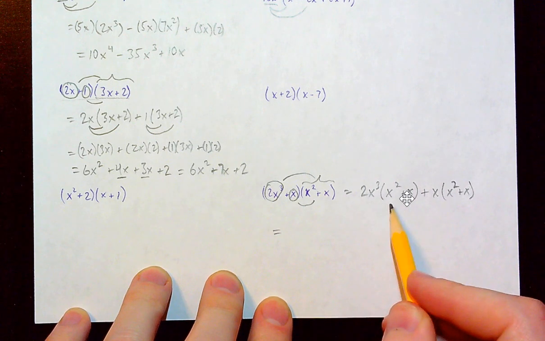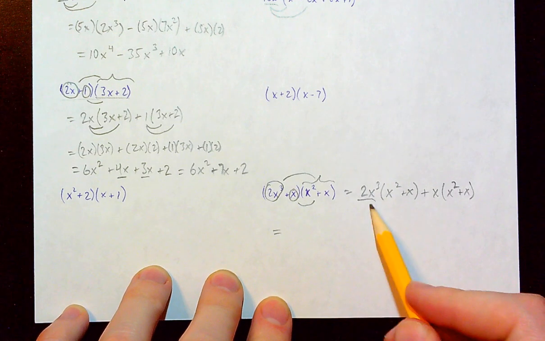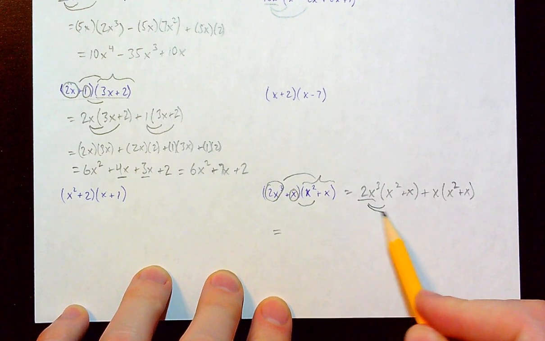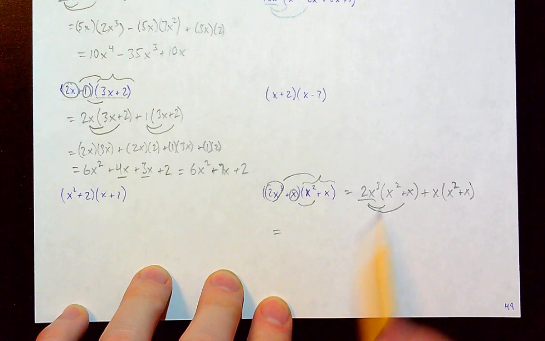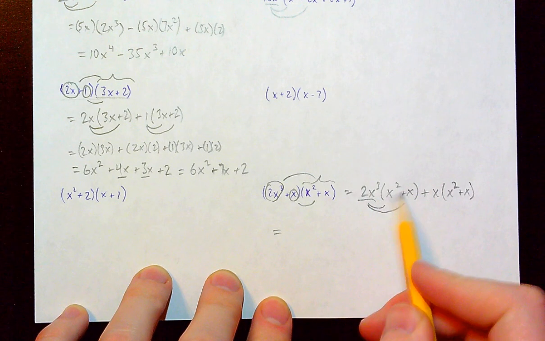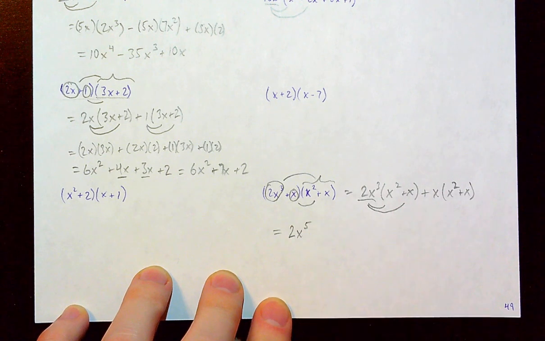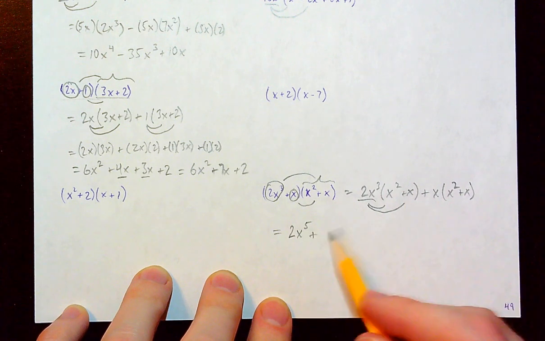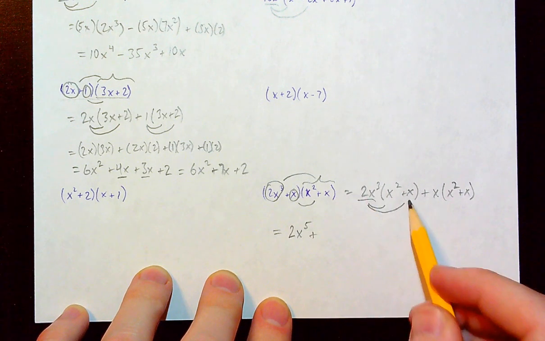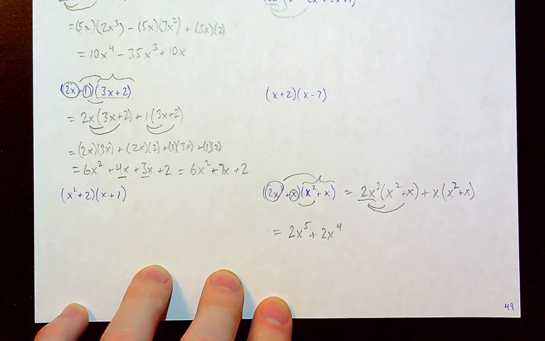I have this thing here. I will distribute this 2 times x to the third into each of these two terms here. I'm going to multiply and I'm going to combine them. So I have the 2 times x to the third times x squared. That's going to give me 2 times x to the 5th plus 2 times x to the 3rd times x. That gives me 2 times x to the 4th power.